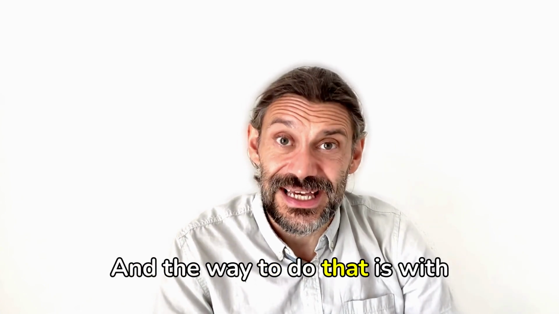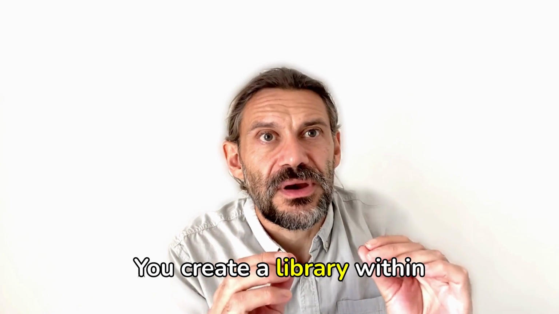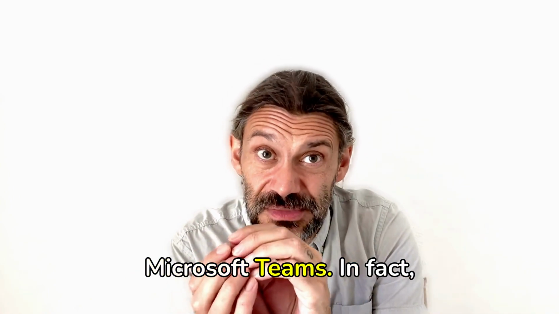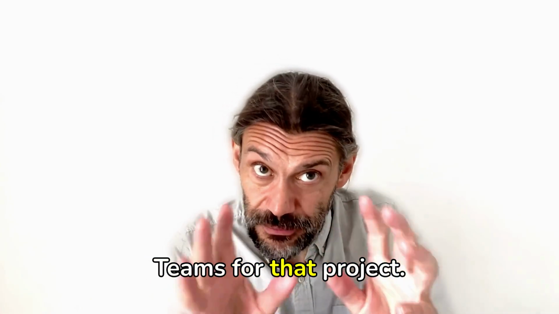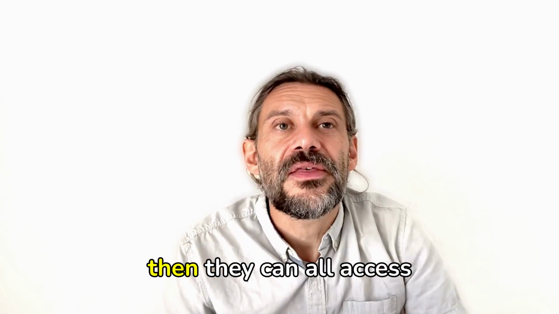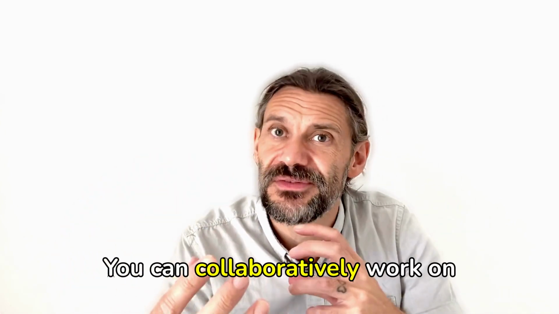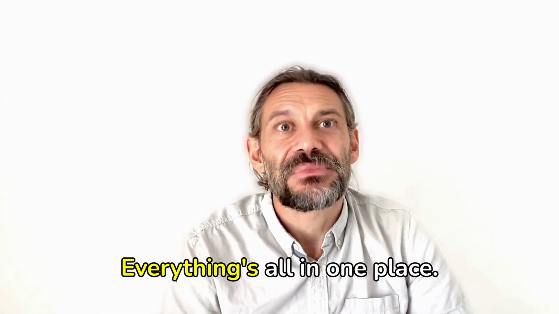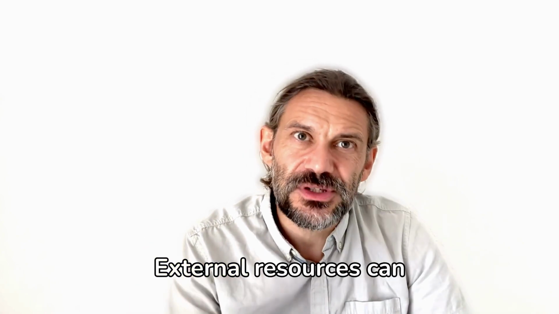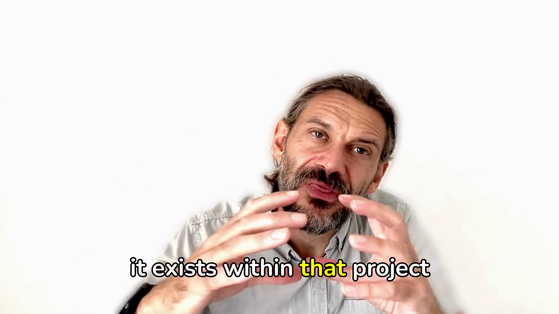And the way to do that is with Microsoft Teams and SharePoint. You create a library within SharePoint that's linked to Microsoft Teams. In fact, you do it through Microsoft Teams for that project. You add the people that need access to that Teams project, and then they can all access all of the files. They access the pointers to the files. You can collaboratively work on documents at the same time. Everything's all in one place. External resources can be brought in. You can give them access to files, but the point is it exists within that project.